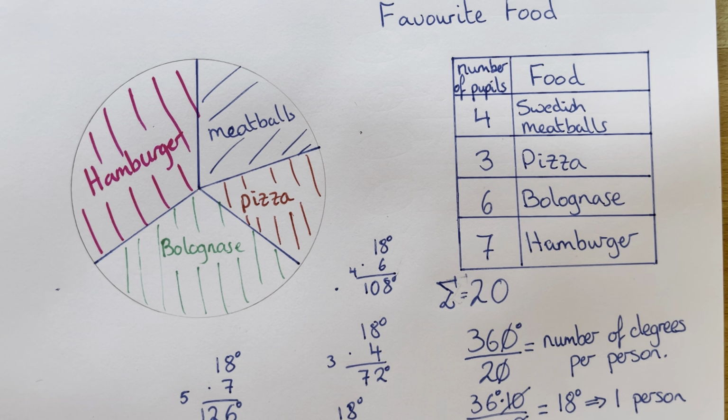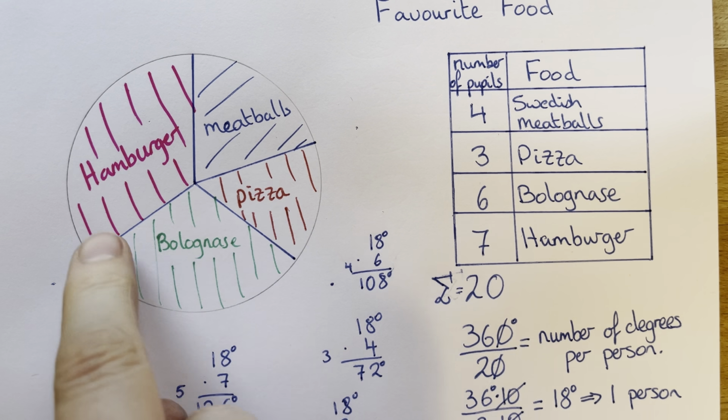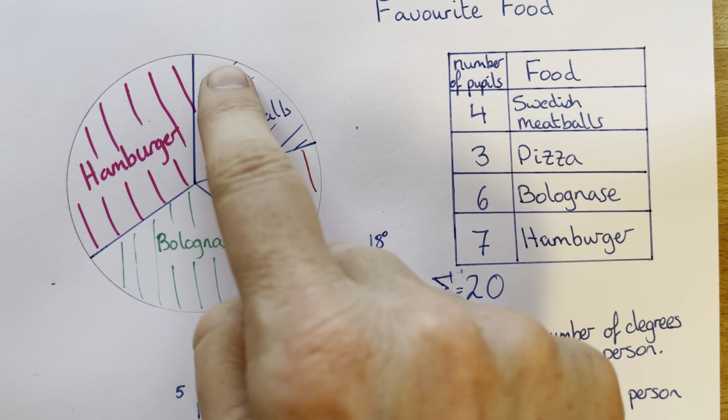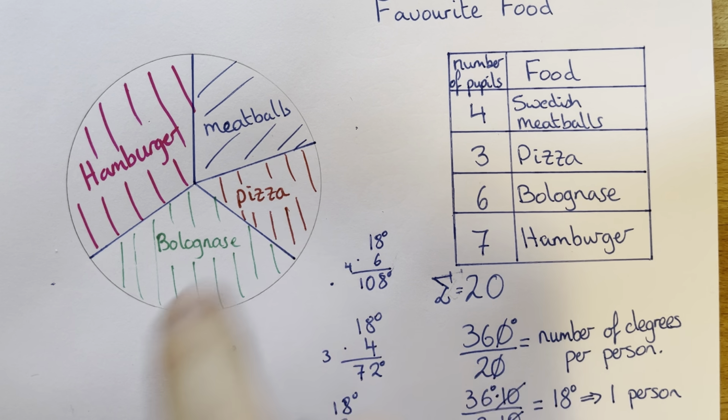This gives you a bit of an idea anyway how pie charts work and how easy it is to actually look at them now. It's quite easy to see, well, we can see what they like the most. The hamburger is the biggest section, and bolognese is next bigger, and the third biggest is meatballs. But meatballs and pizza were fairly similar. Pizza's just slightly less. So the good thing about the pie chart, it's very visual.